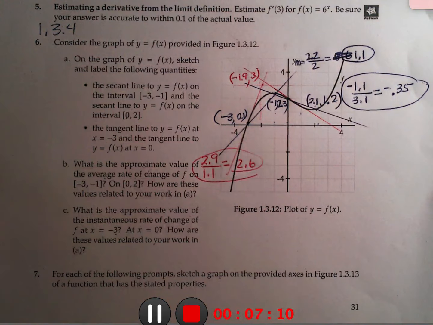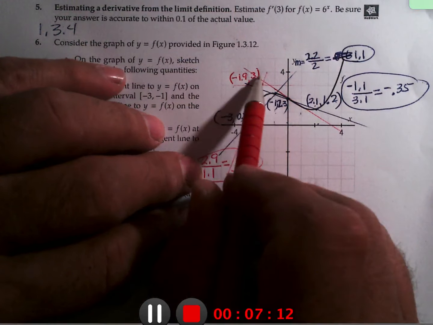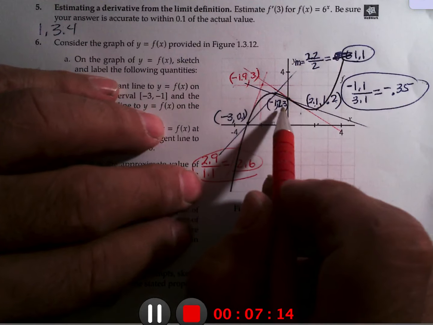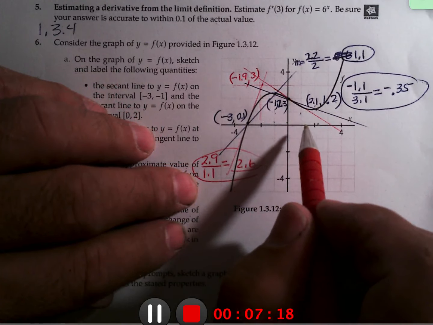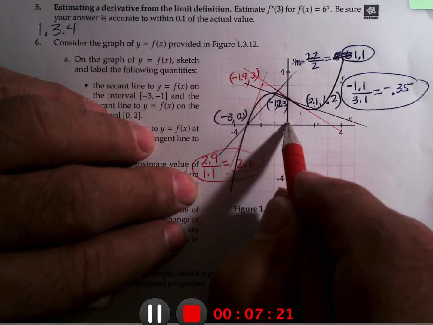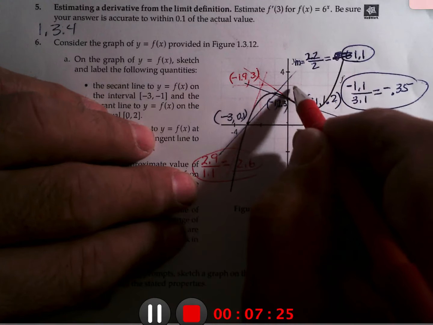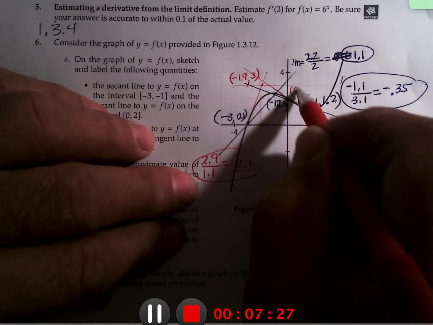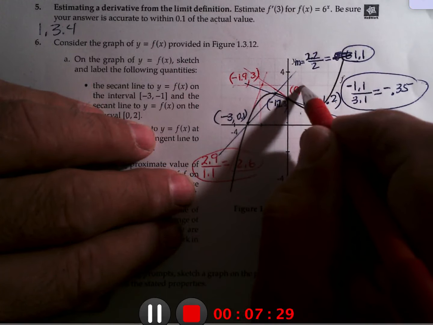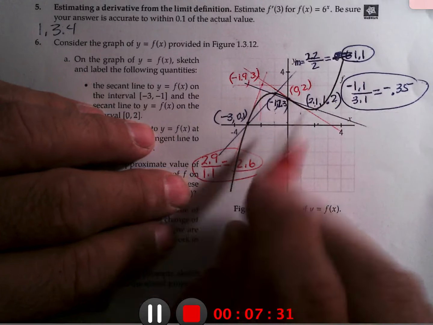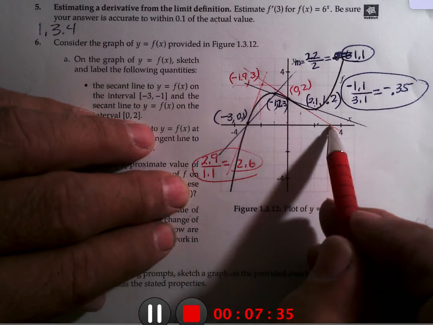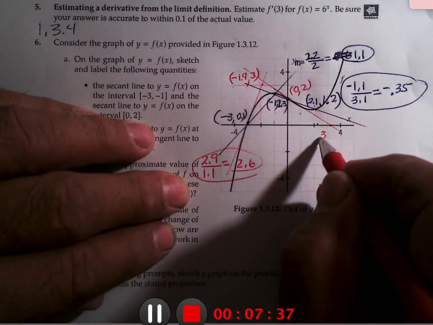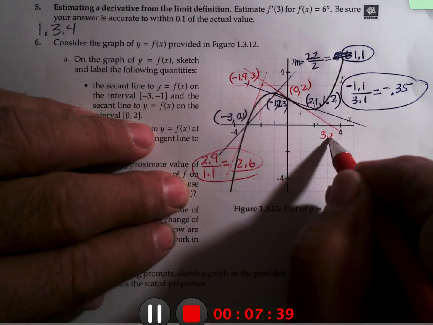And now we have to do it for this red line, which has this point, 0, looks like about 2. We have to find another point. I'm going to use this one, which looks like about 3.2, 0.